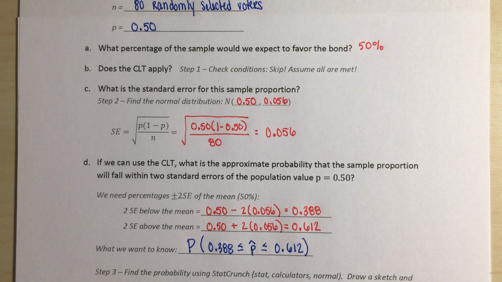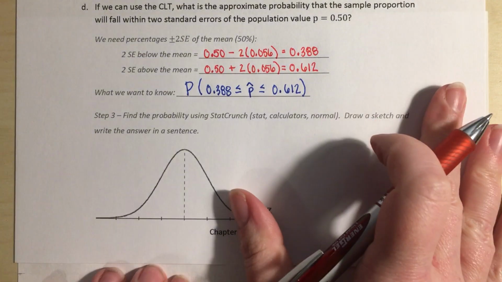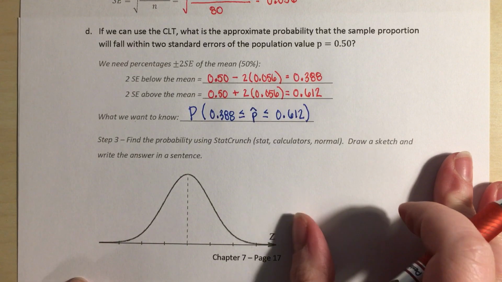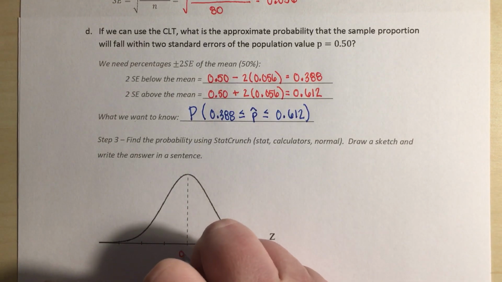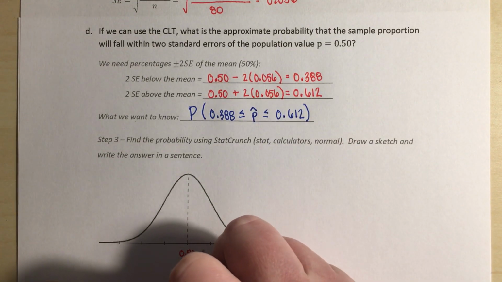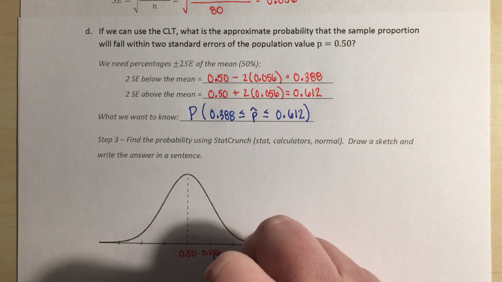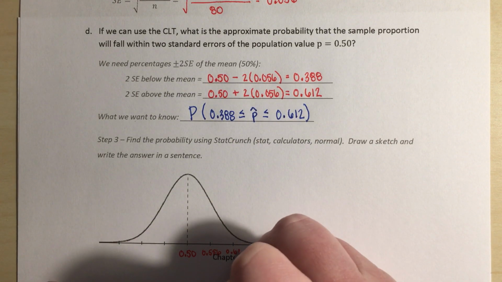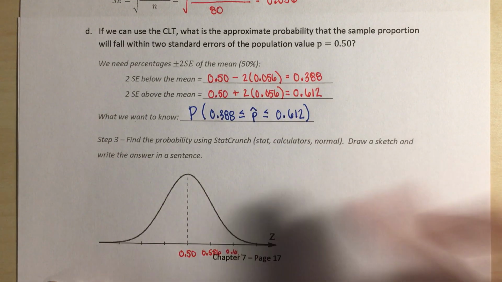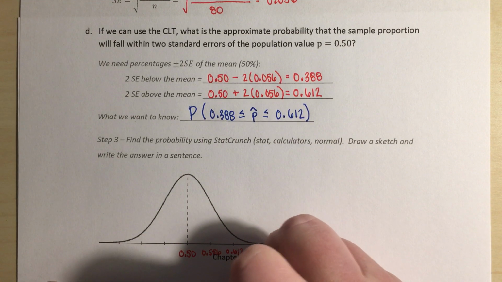All right, so then we go to our picture. Our mean is 0.50, and then we're going to use our standard deviation to label everything above and below it. So 0.50, we add 0.056, so we get 0.556. We add it again, we get 0.612. Oops, 0.612. Then 0.668.